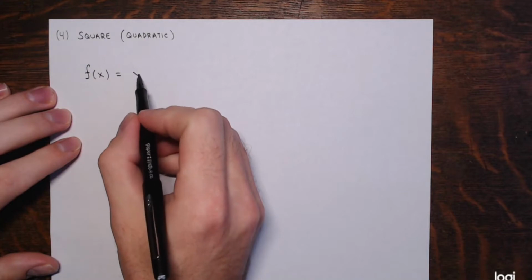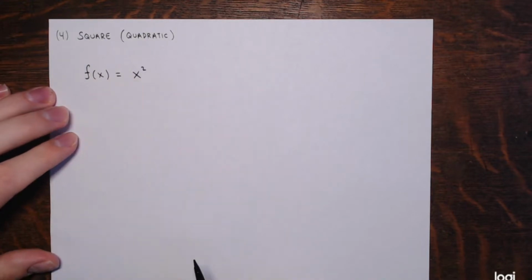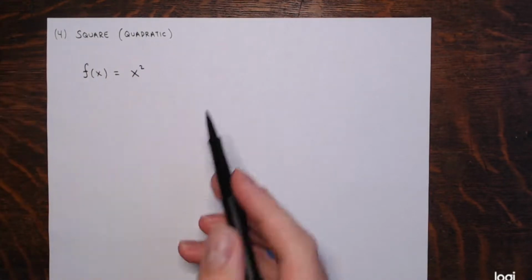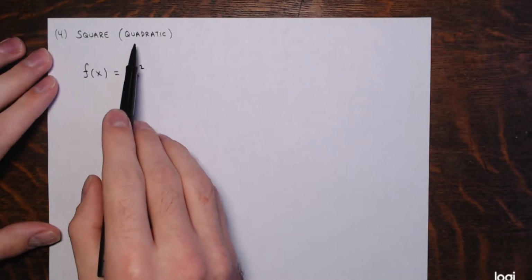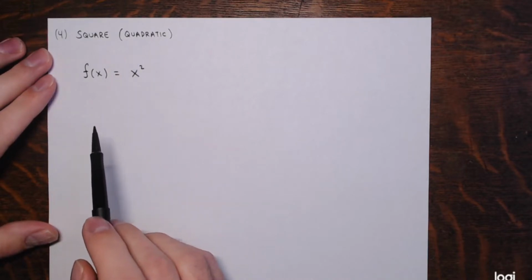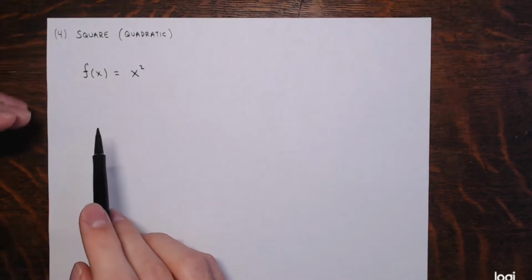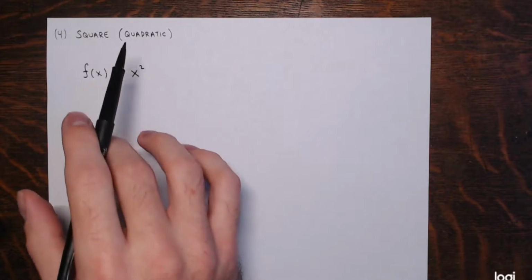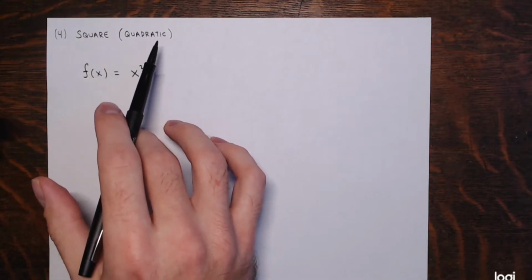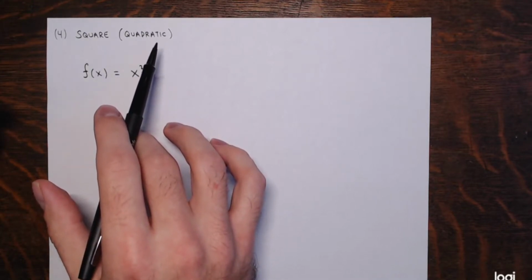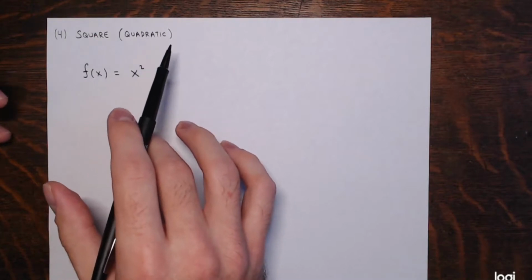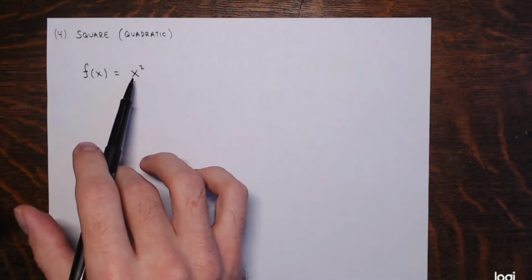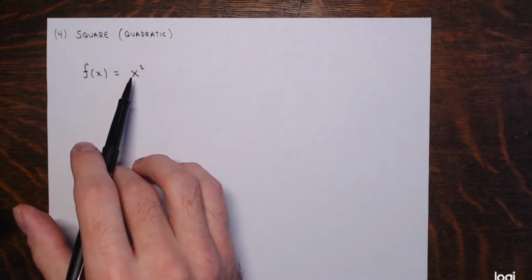X squared. And that's it. And again, this is the most basic version of a quadratic function. And later, when we get into transformations, in a later video, you're going to see that every quadratic function is just some transformation of this basic toolkit function here.